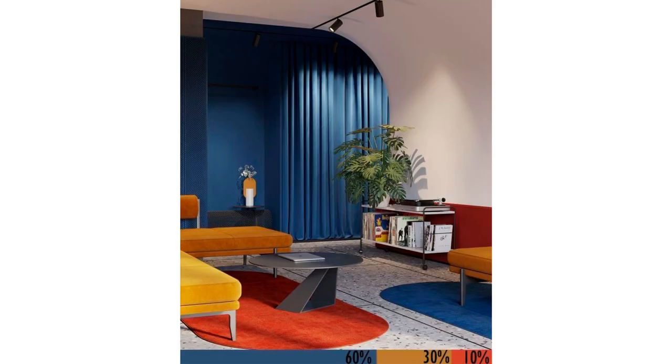The next one is the triadic. Triadic can be more colorful and have more impact. In this case you have some blue, some yellow, and oranges, and here in the image you can tell that you have 60% of the blue, 30% of the yellow, and then 10% of oranges.